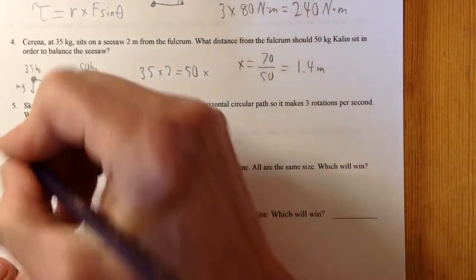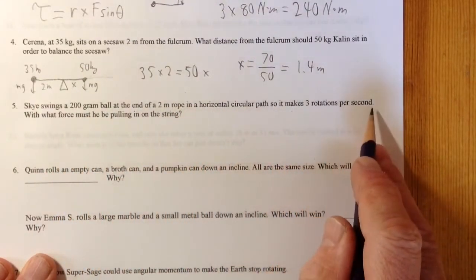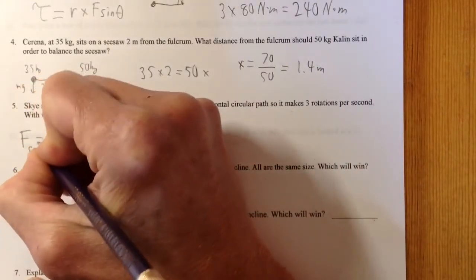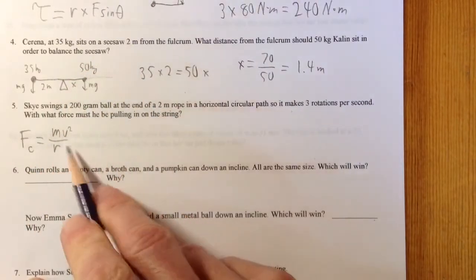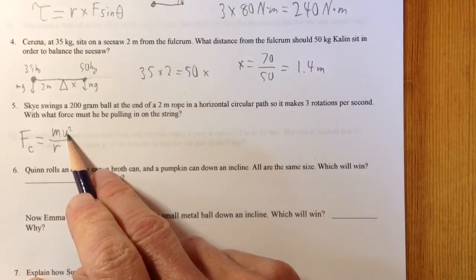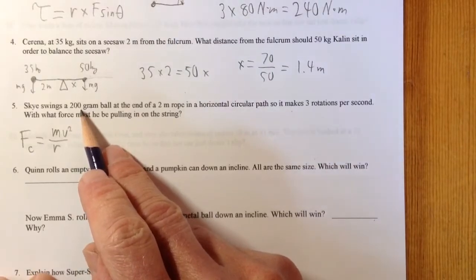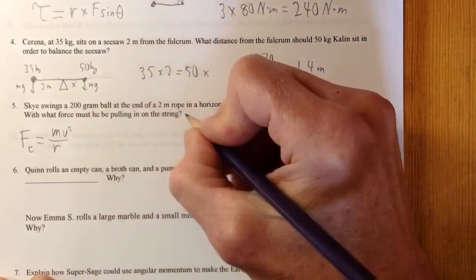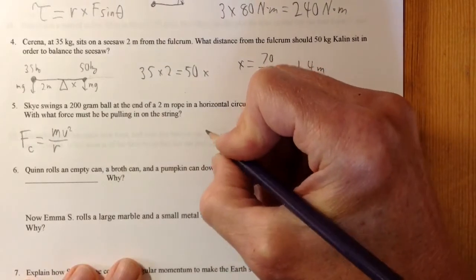All right, this is a centripetal force problem. A 200-gram ball at the end of a 2-meter rope makes 3 rotations per second. With what force must you be pulling in on the string? The centripetal force is mv squared over r. We know r is 2, but we don't know the velocity, so that's one thing we have to figure out. And we have to be careful: I said 200 grams, and we always want kilograms. Remember that 200 grams is 0.2 kilograms.